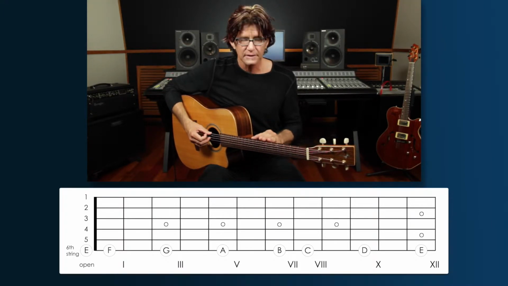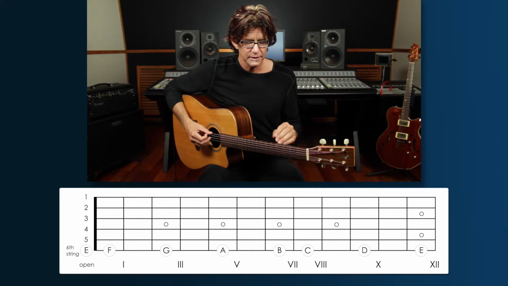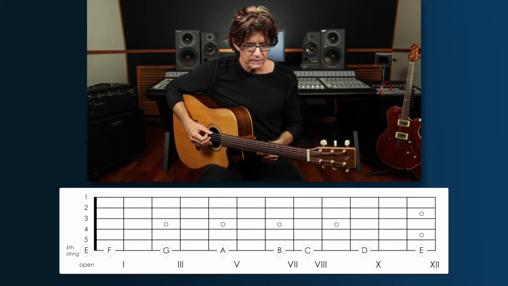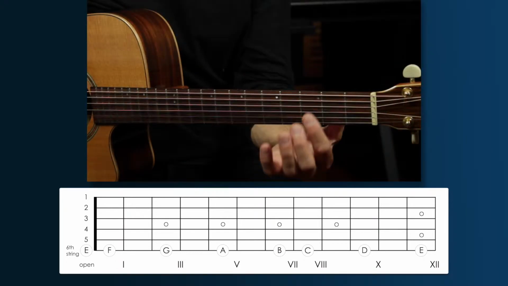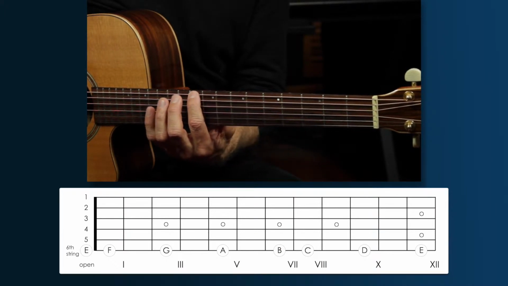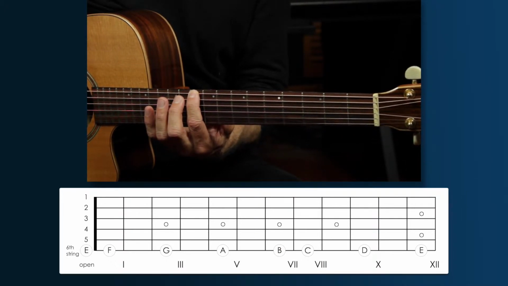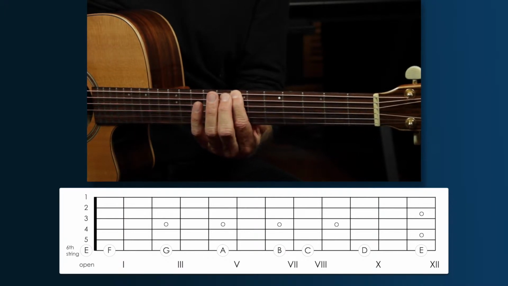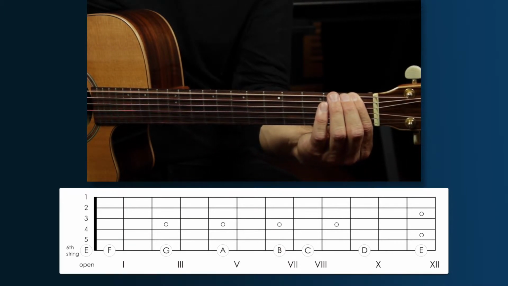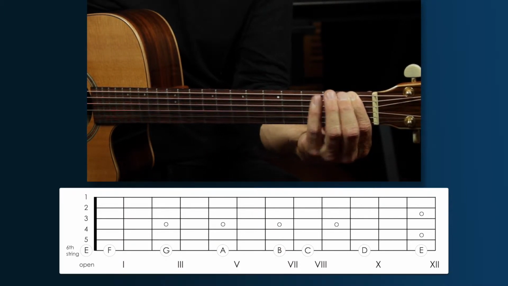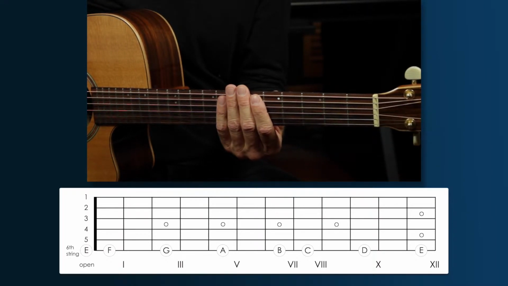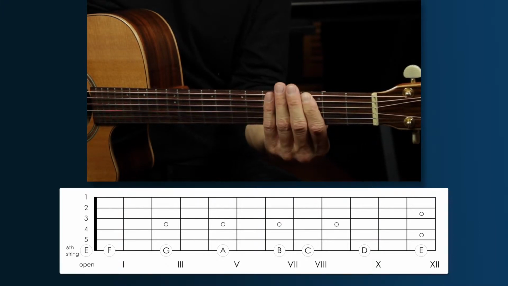I'm just going to call out letters randomly, and then you find the note, use your first finger only, and play it. So if I call out G, that's at the 3rd fret. D, 10th fret. B, the 7th fret. F, it's at the 1st fret. A, 5th fret. G, 3rd fret.